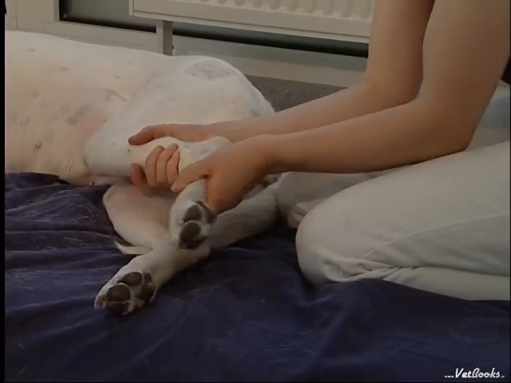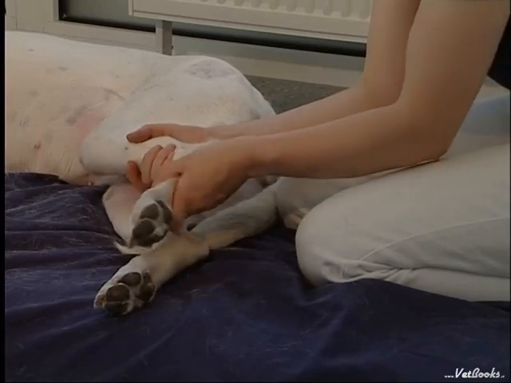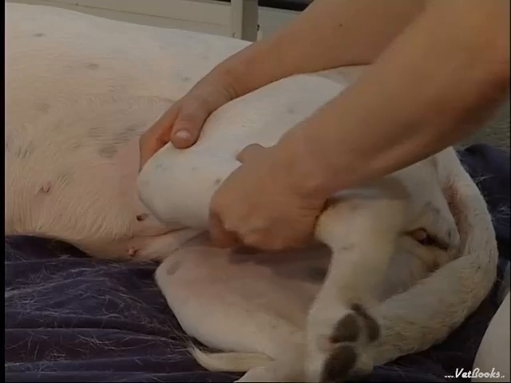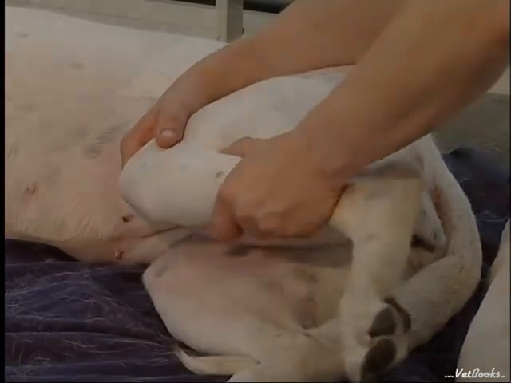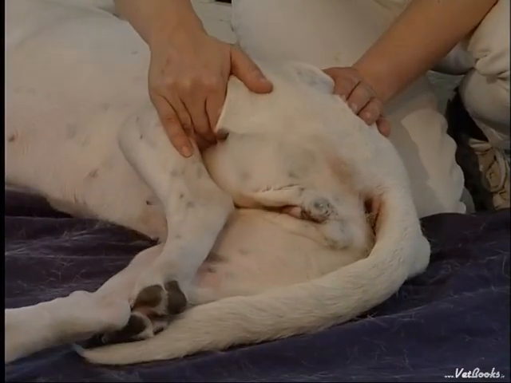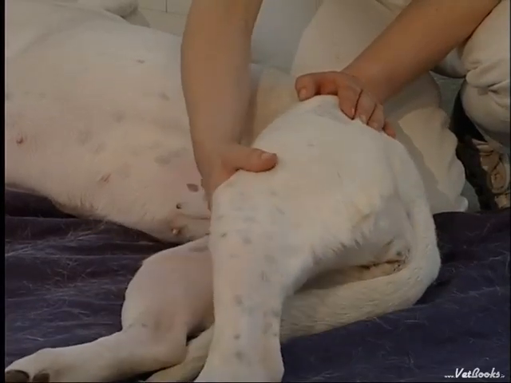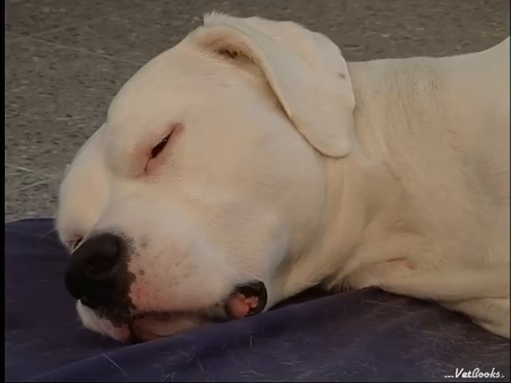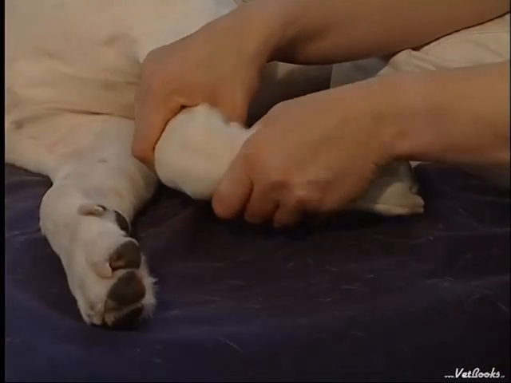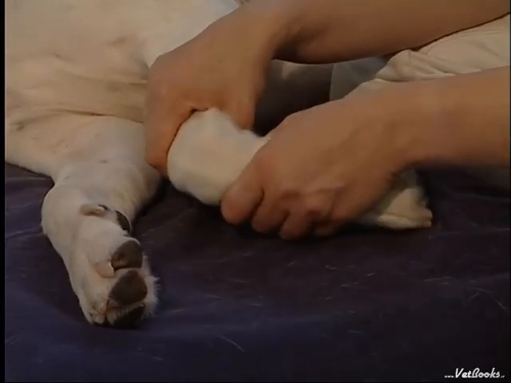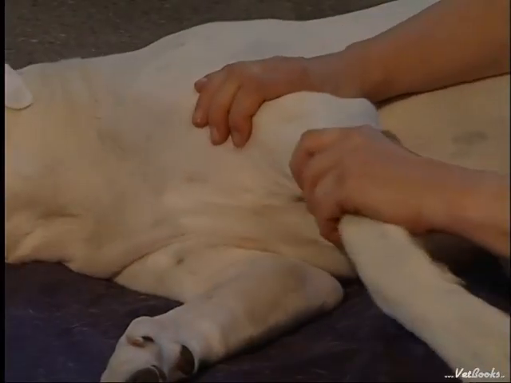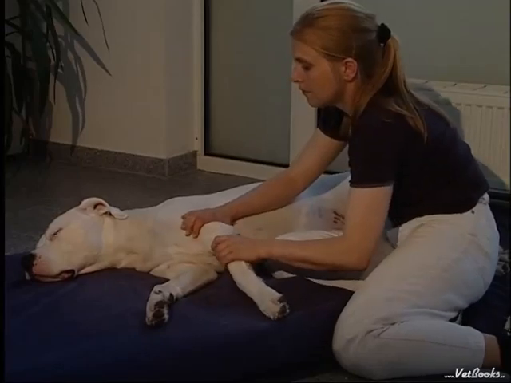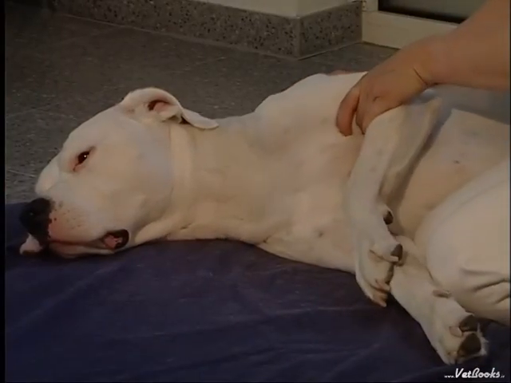The hock, the stifle, the hip, the carpal joint, the elbow, the shoulder.